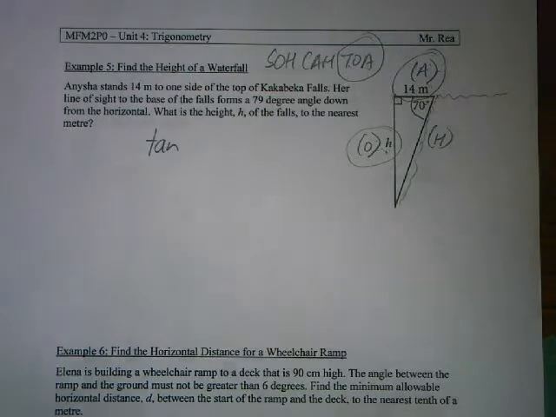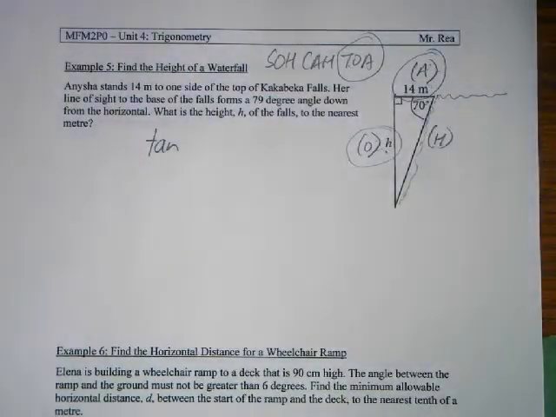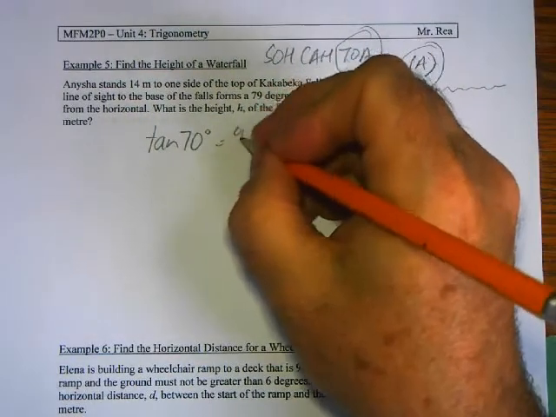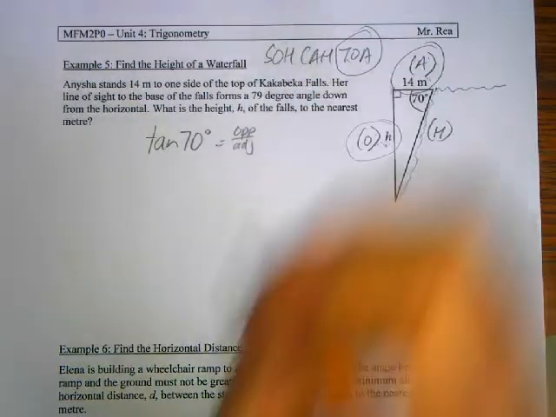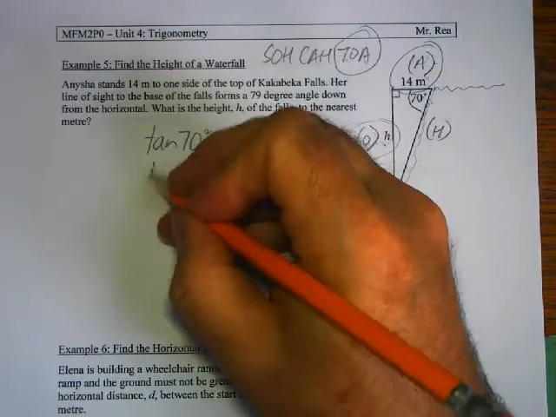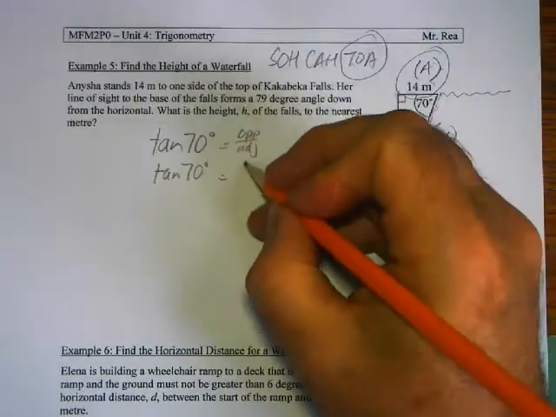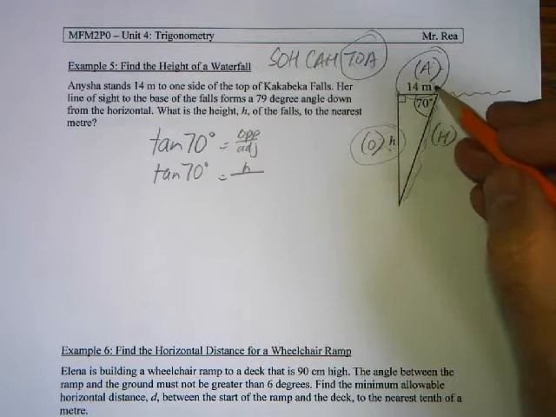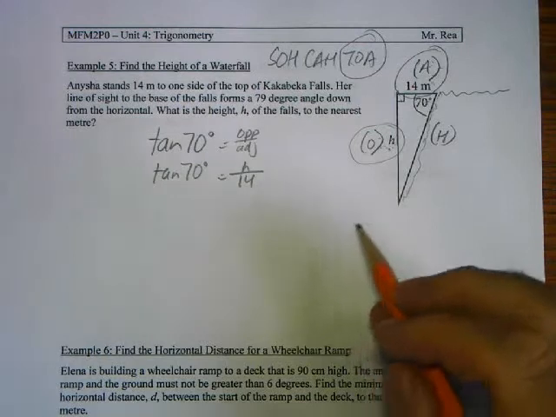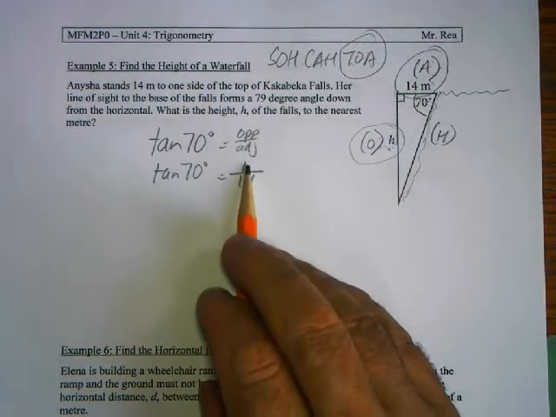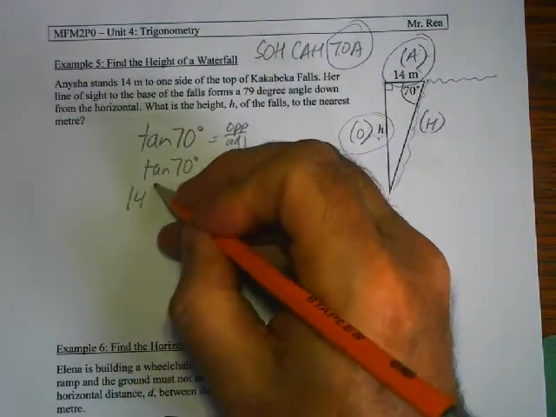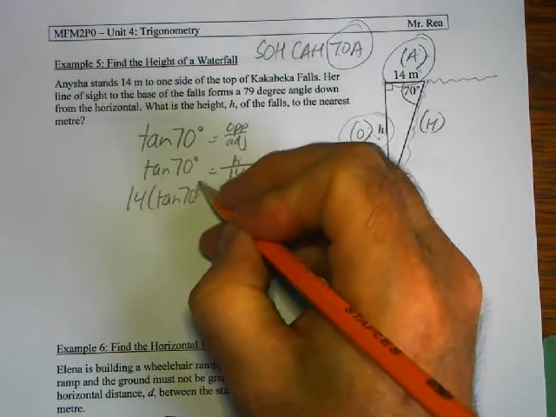So tan of 70 degrees is equal to opposite over adjacent. Okay, and now we know the opposite, that's our H. The adjacent is 14 meters. Luckily the H is on the top, so that means we can just multiply both sides by 14. So 14 times tan 70 degrees is equal to H.